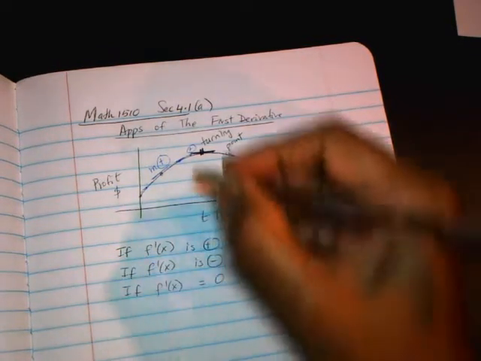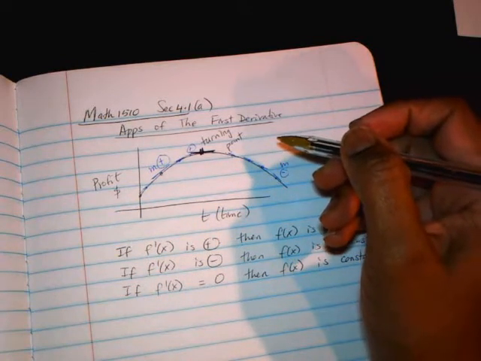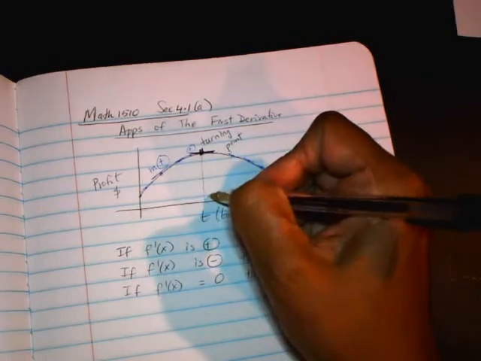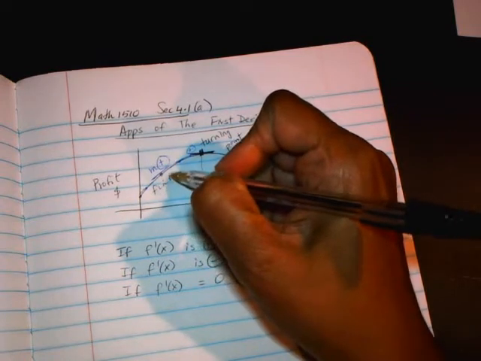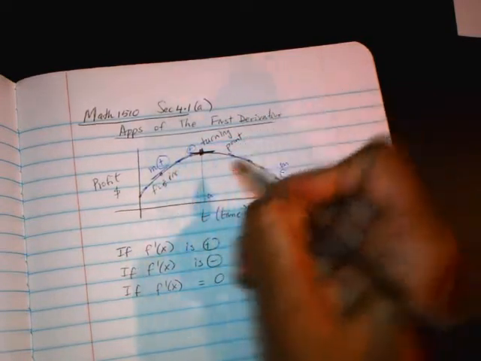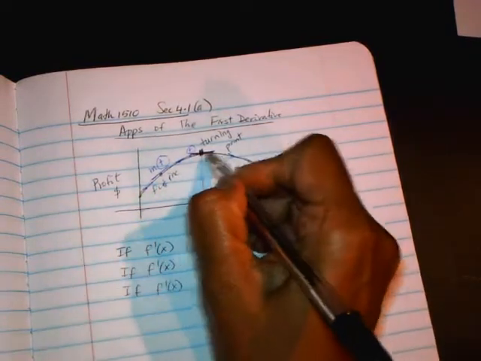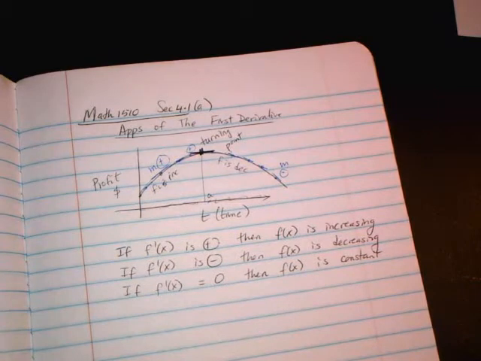The way we describe where functions are increasing and decreasing is we use intervals on the x-axis. So if this number here was a, then you would notice that f is increasing here, and then f is decreasing. Okay, so you would write it in terms of this interval. When we do some examples, you'll see what I mean by that.